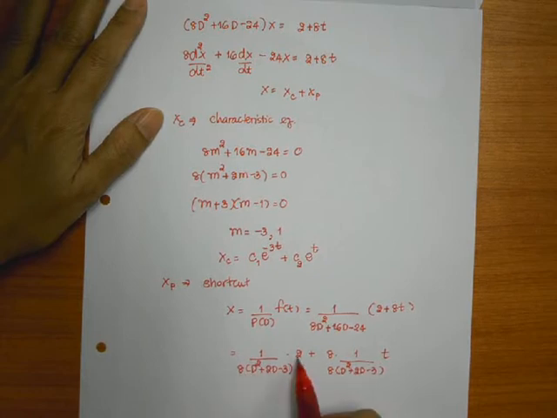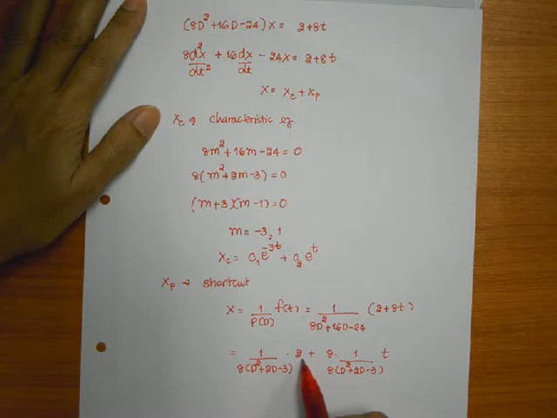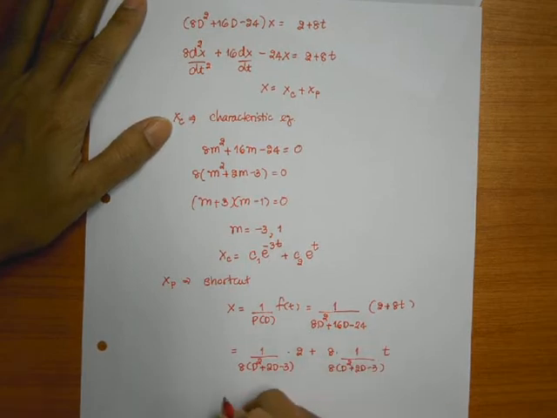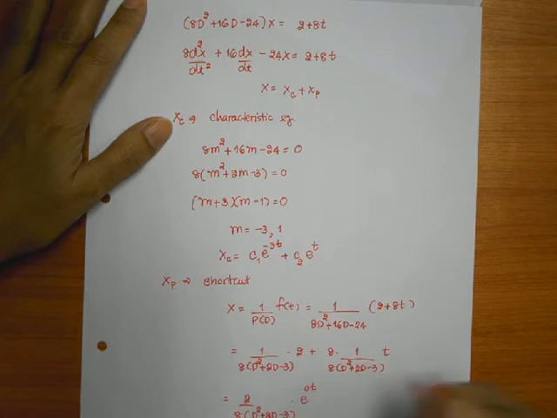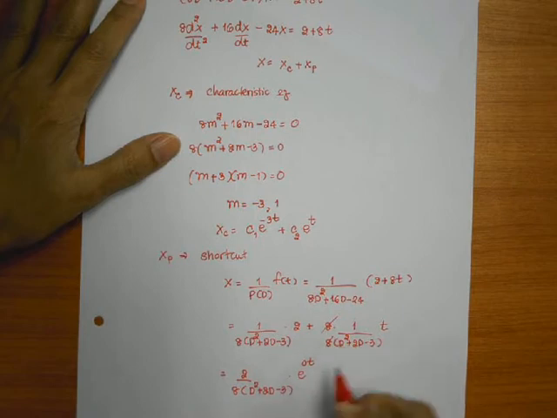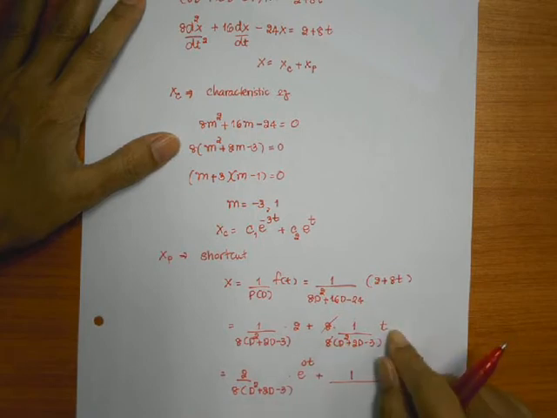And then for 2, I want to look at the function of exponential, which is our case 2 for the shortcut method. So I would say that, okay, take 2 out. Like that. And then this one, 8 and 8 cancel out. t is the power, right? So it's our first case of the shortcut method.